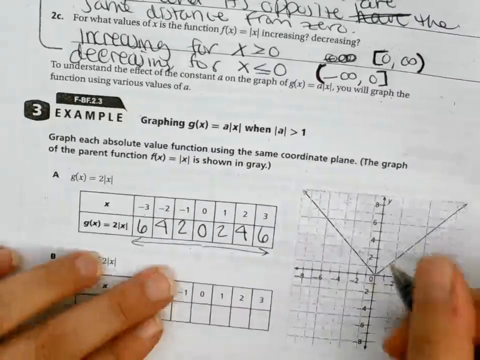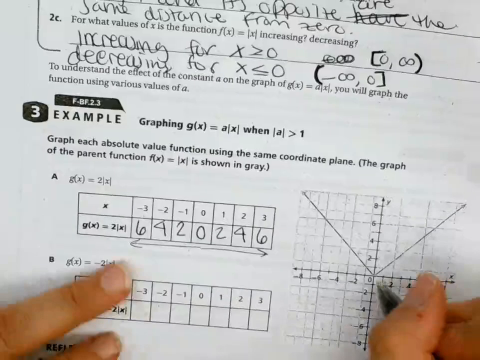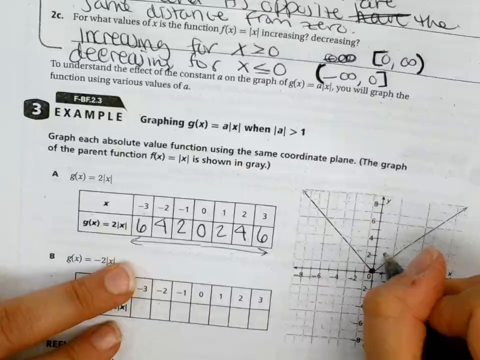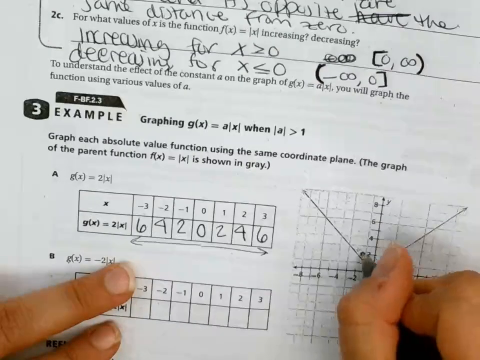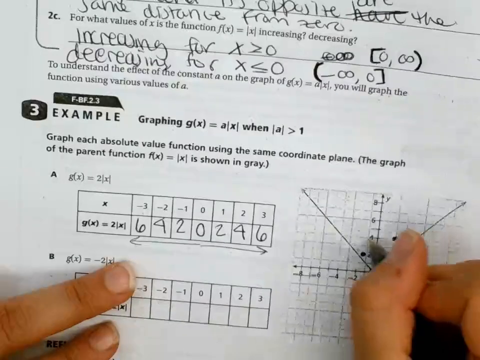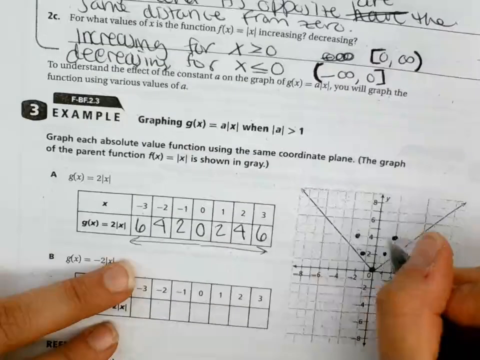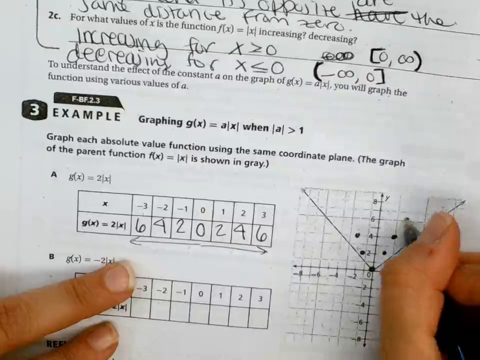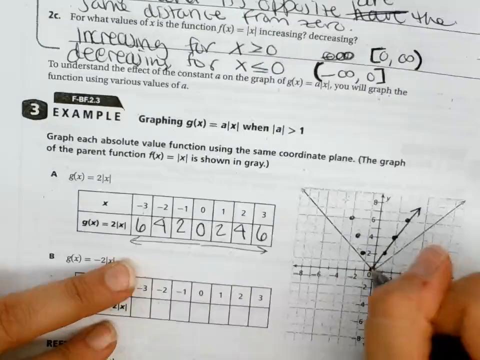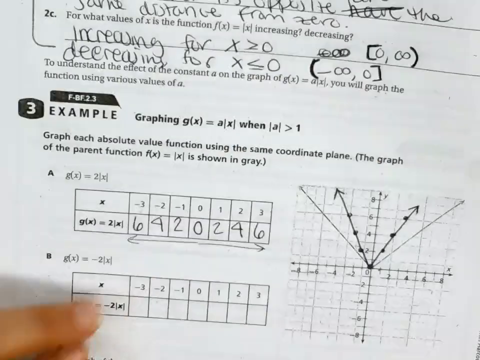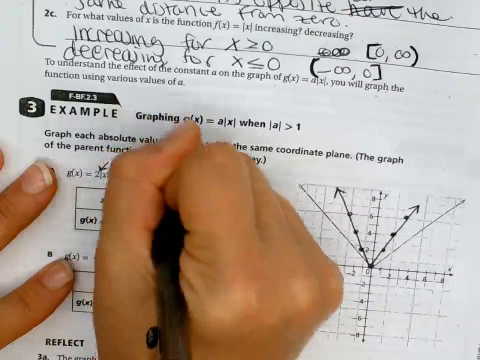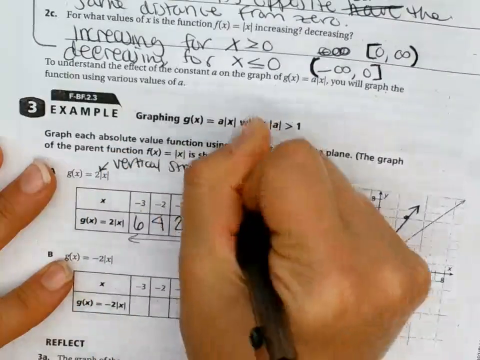Okay, so we have 0, 0. We have 1, 2, and negative 1, 2. We have 2, 4, and negative 2, 4. We have 3, 6, and negative 3, 6. So this is a vertical stretch by a factor of 2.